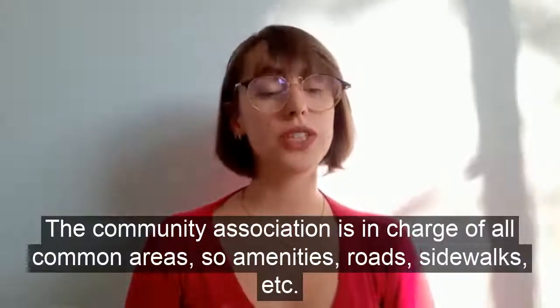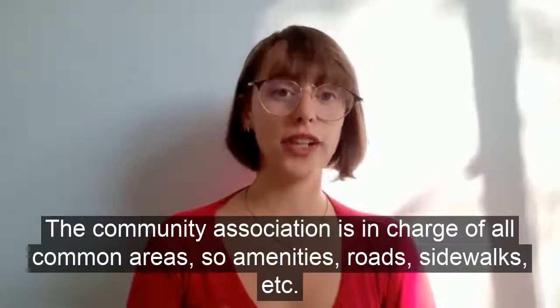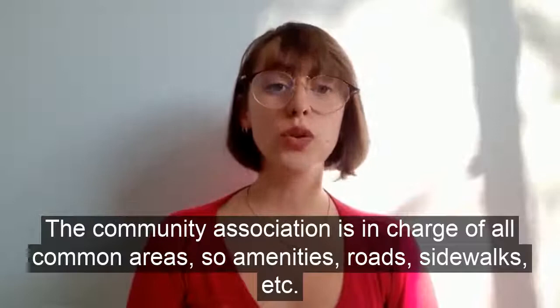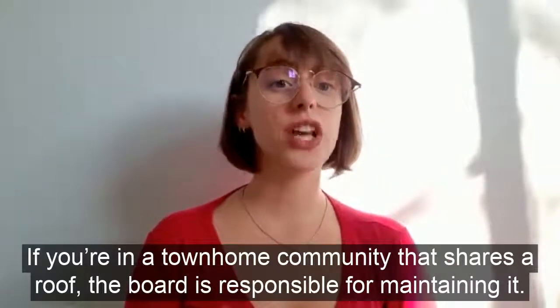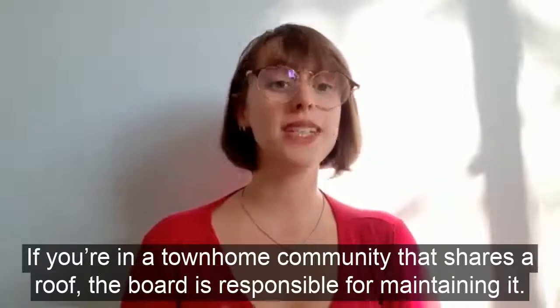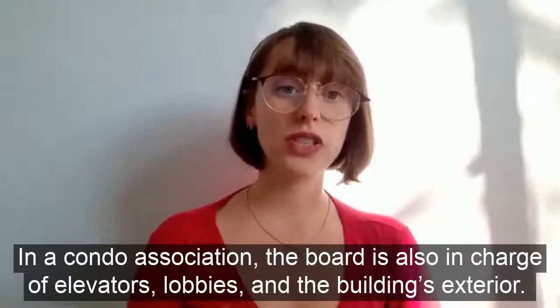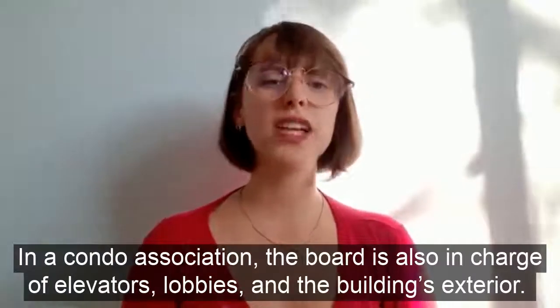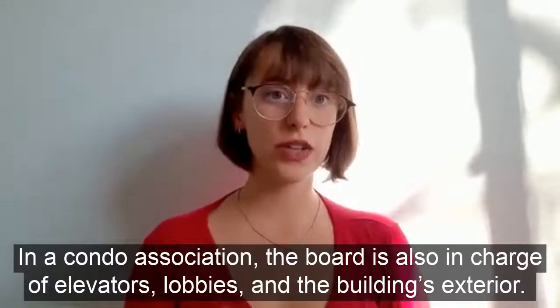The community association is in charge of all common areas, so amenities, roads, sidewalks, etc. If you're in a townhome community that shares a roof, the board is responsible for maintaining that. In a condo association, the board is also in charge of elevators, lobbies, and the building's exterior.